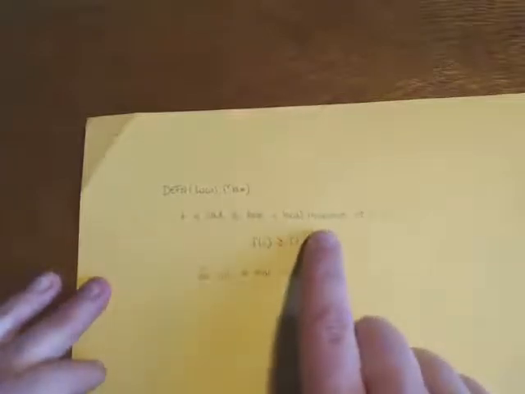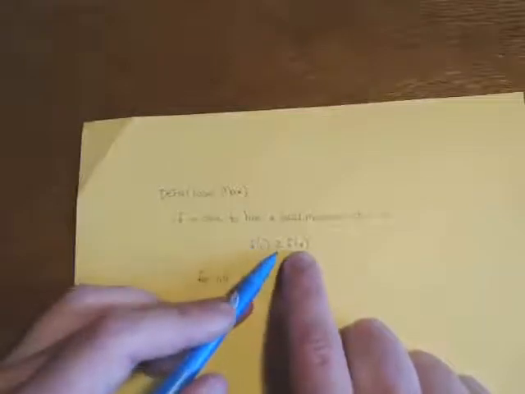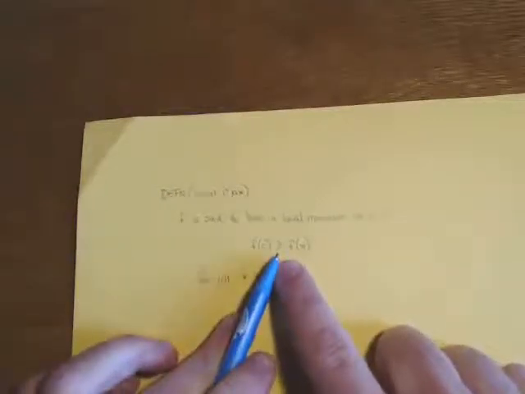F has a local maximum at C if the y value at C is at or above all other y values locally. That's really what it means. If it's a local minimum, then f of C would be less than or equal to f of x for all x near C.